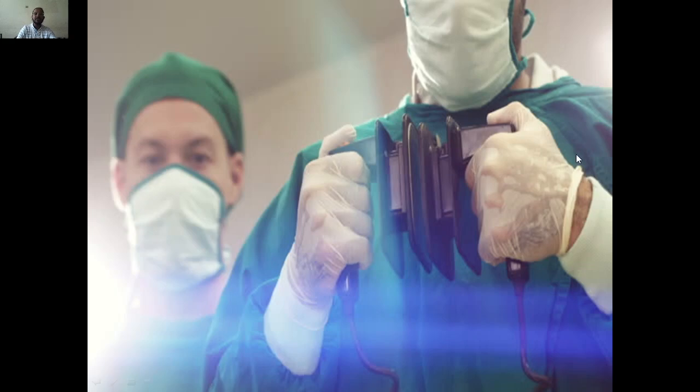So this is exactly how the paddles look, how the defibrillator looks.